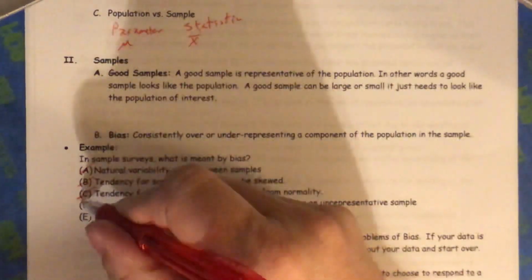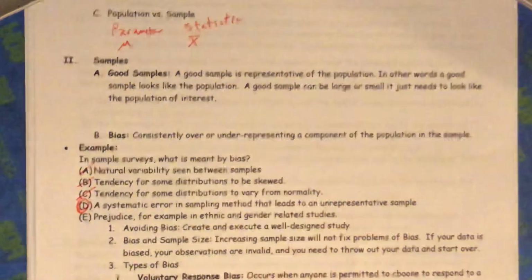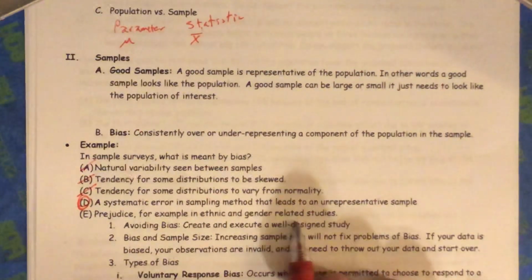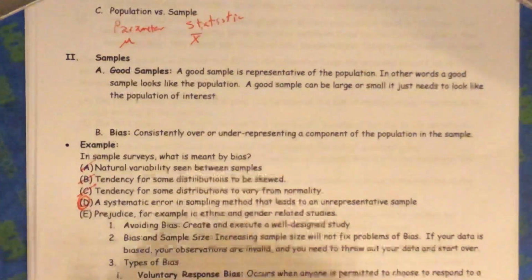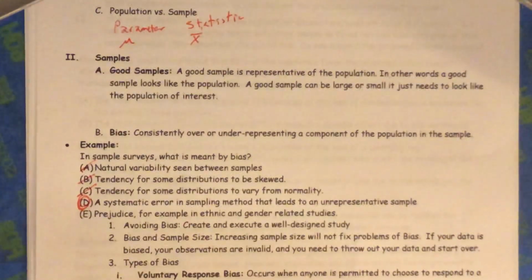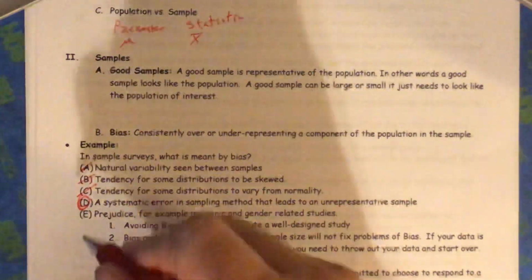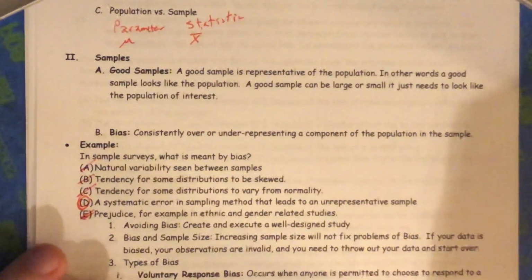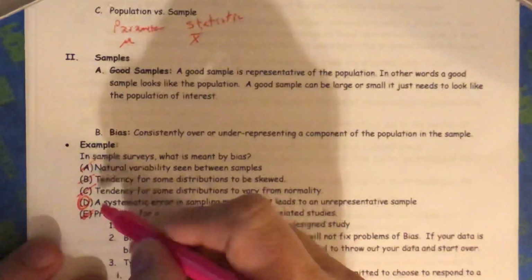So this right here would be the best response, okay? And then prejudice, for example, in ethnic and gender-related studies. That is bias, but that's not statistical bias in the way we're talking about. So that's not the answer we're looking for. The best answer for this case is a systematic error in sampling method that leads to an unrepresentative sample.